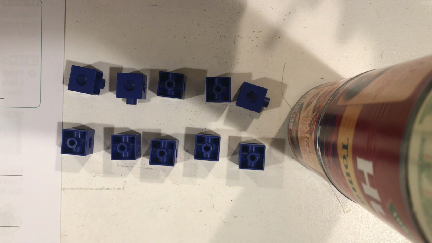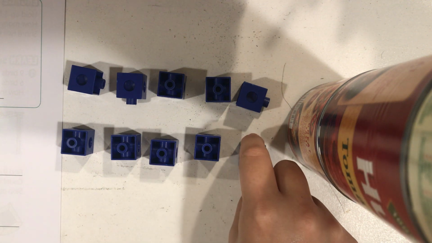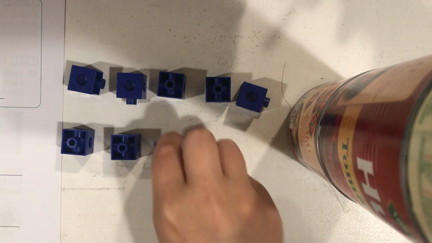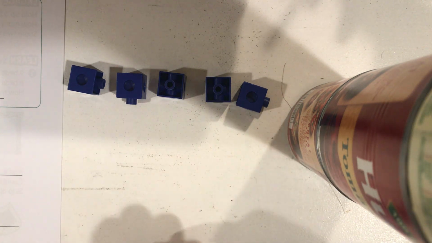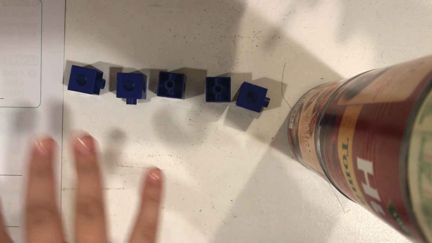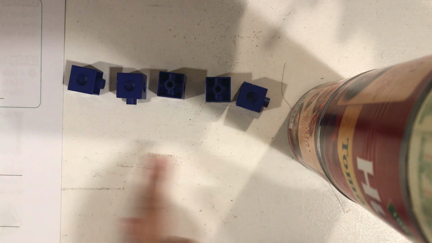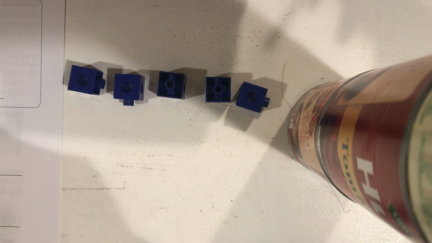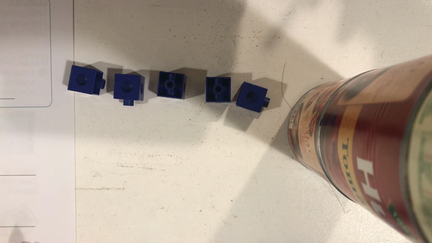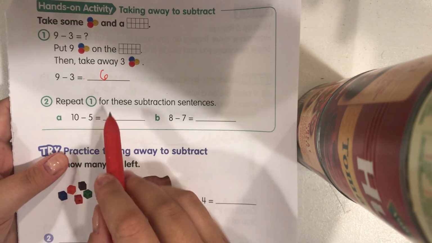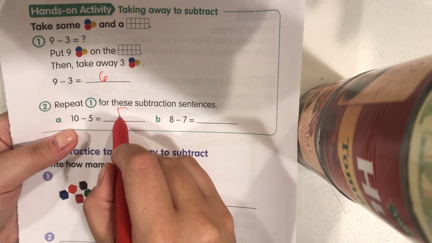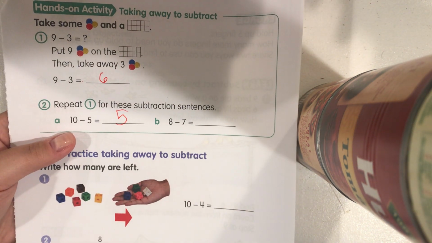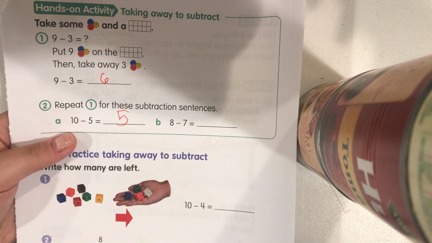So how many am I going to take away? You've got it, 5. I'm going to go ahead and take away 5. 1, 2, 3, 4, 5. I had 10. I took away 5. How many am I left with? 1, 2, 3, 4, 5. So 10 minus 5 is 5.